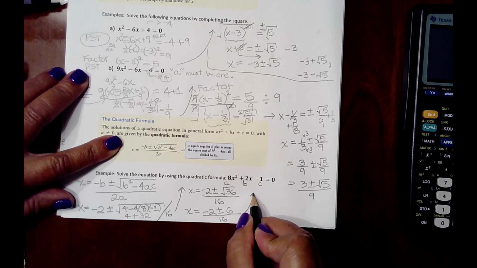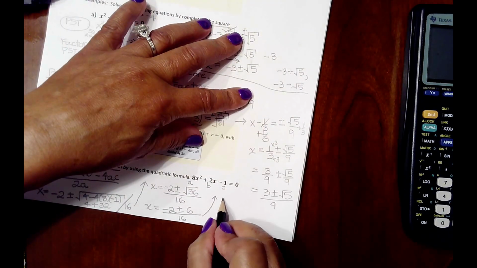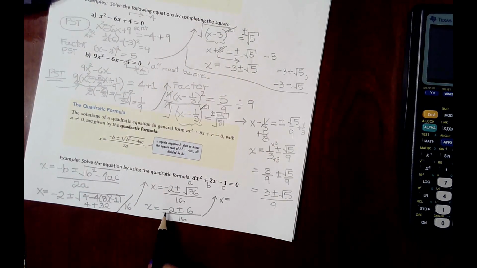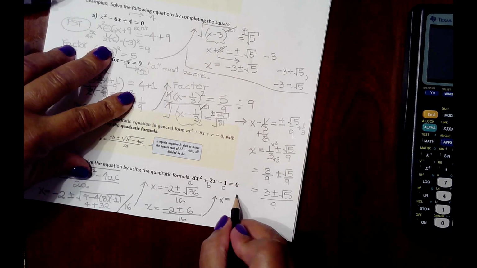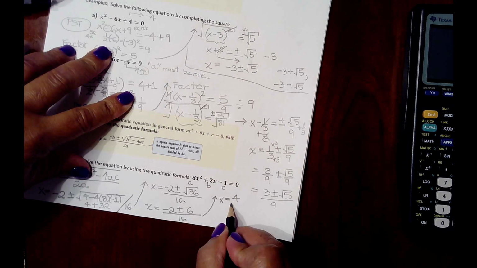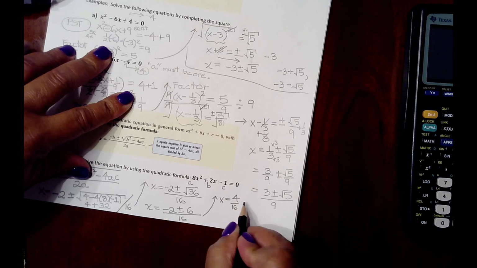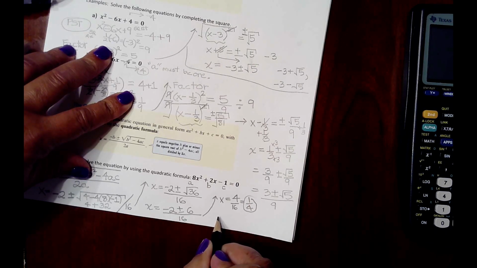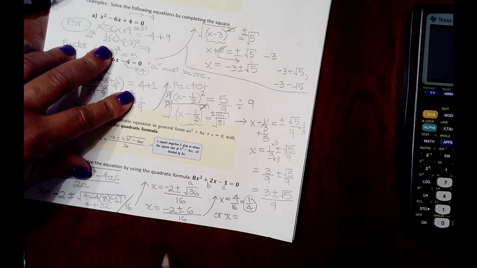Okay, I'll use up this remaining space, and it is X is equal to, let's do some of this now, negative 2 plus 6, which would be 4 over 16, and that reduces to 1/4. So that's one of your answers. Other answer is negative 2 minus 6.